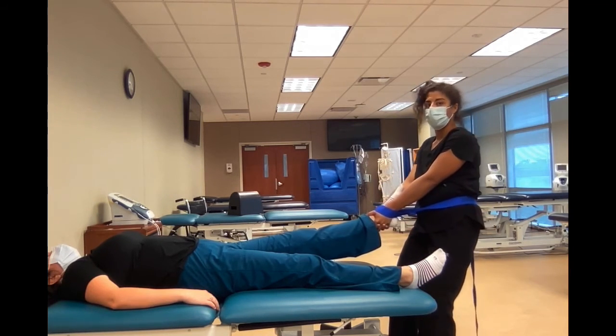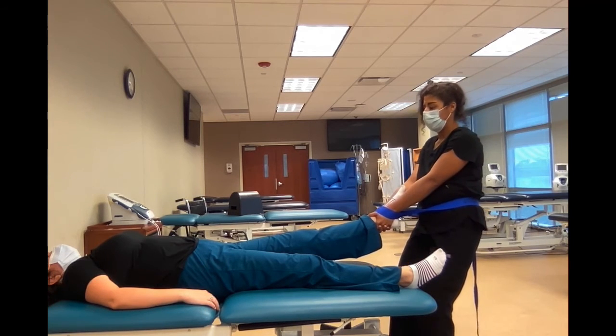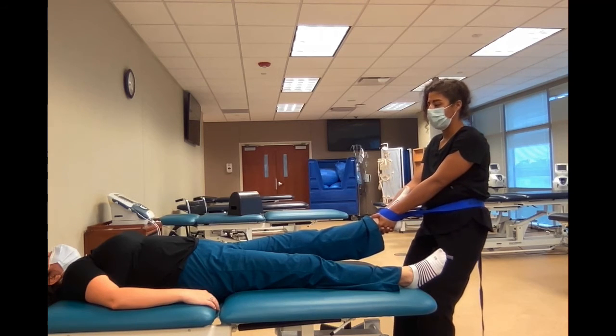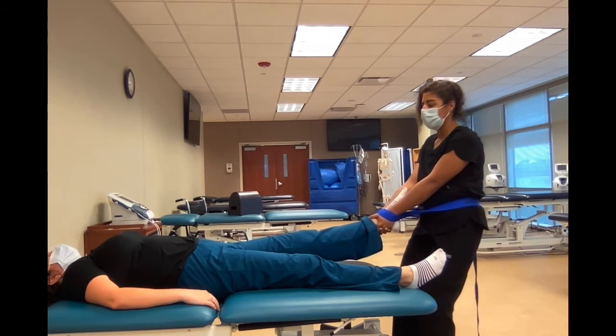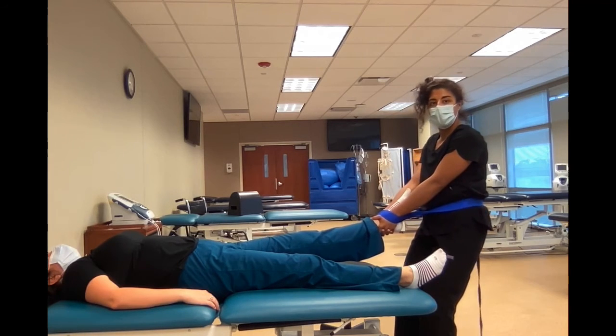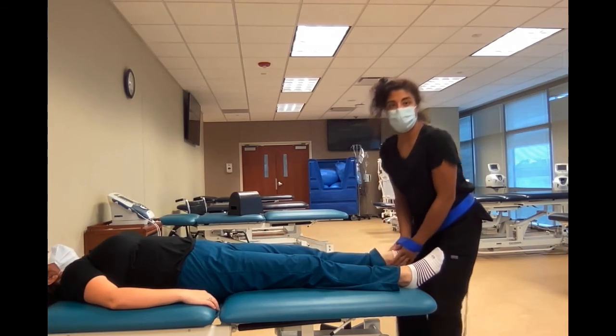And I can hold my glide. Not oscillations, just because this will be more comfortable for the patient. And I can hold this for about 10 to 15 seconds, and then I could give her a break, and then we could do that again.